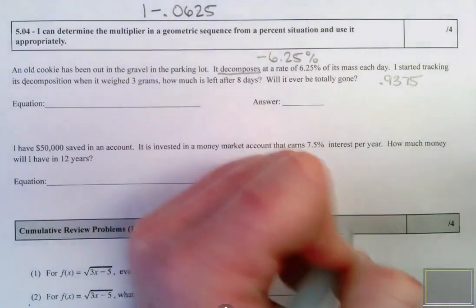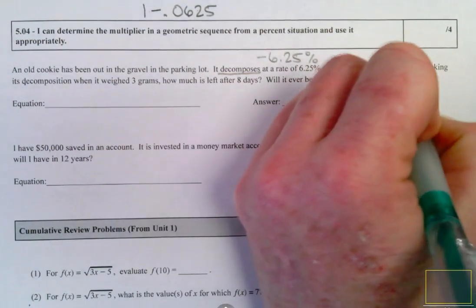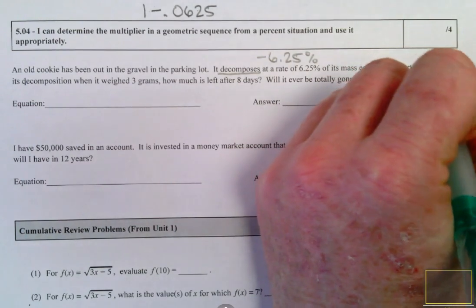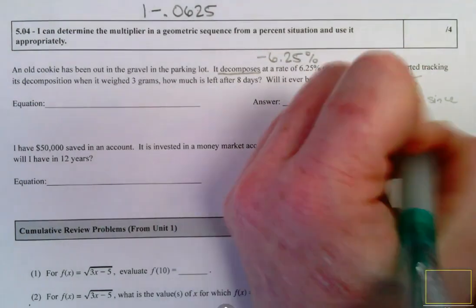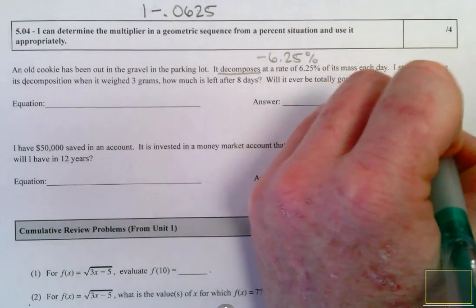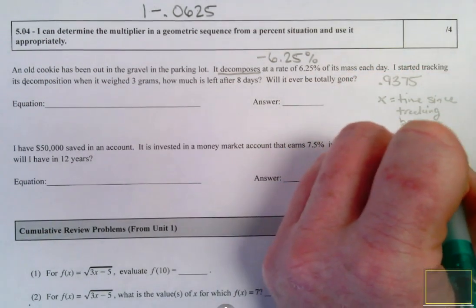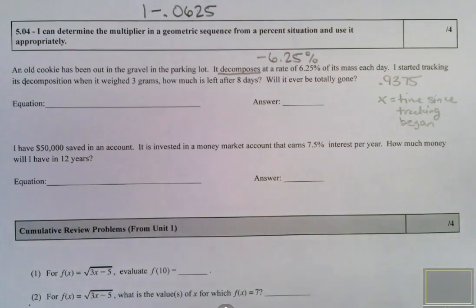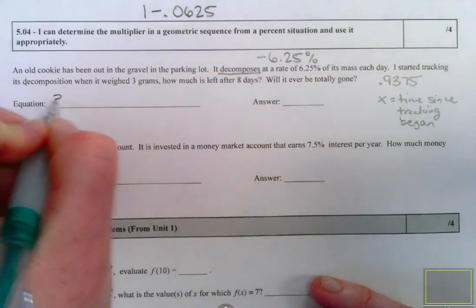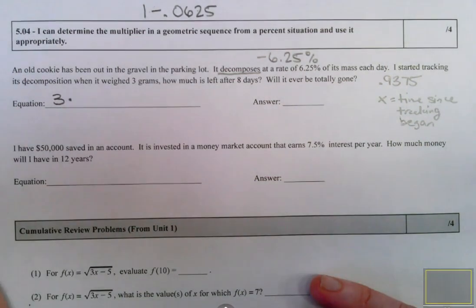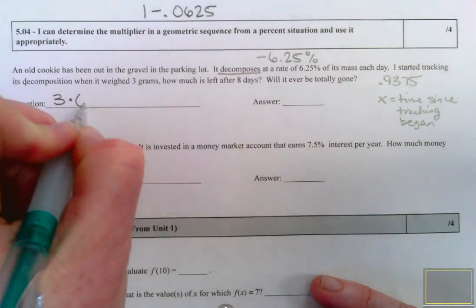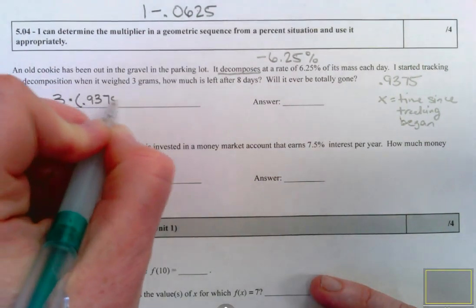So if we make n the time since tracking began, we can write an equation. We're starting with 3 grams and multiplying by 0.9375.